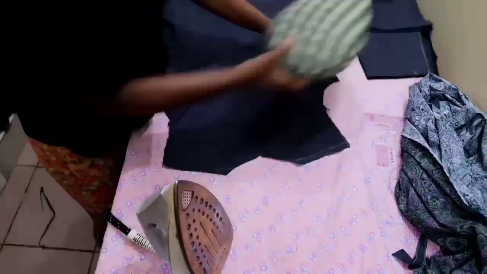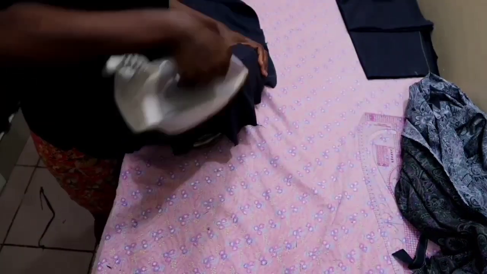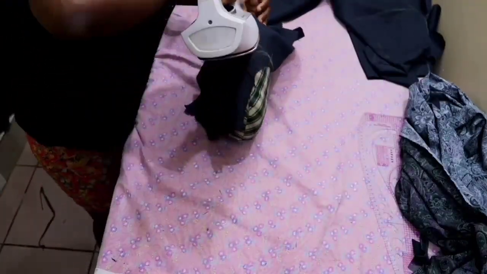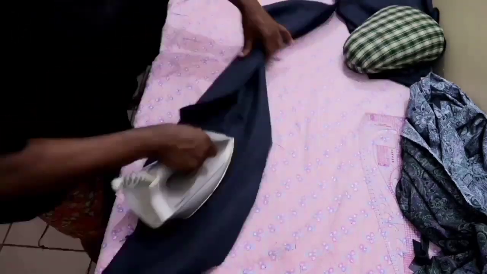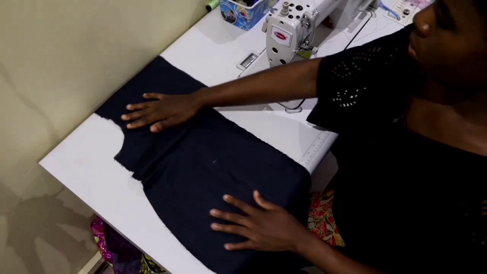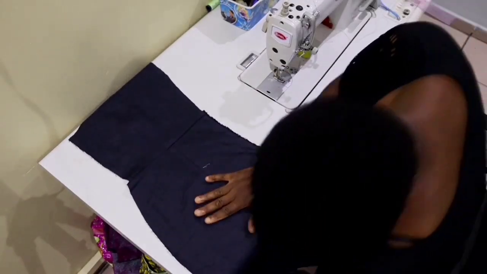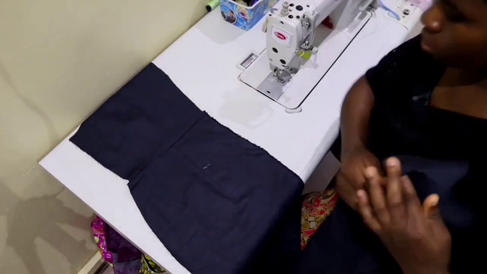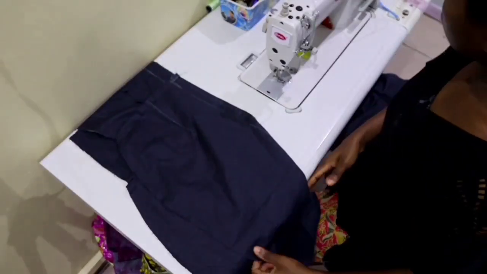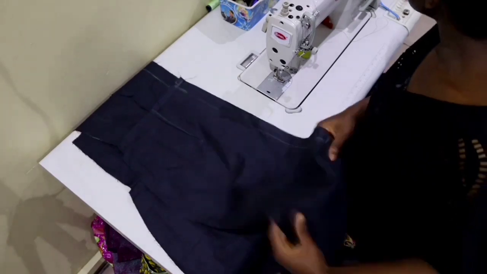So the next thing now is to iron your dress. You need to open the dart and then iron it using your tailor's arm. When you're done ironing and everything is flat, the next thing you want to do is to take the two back panels, match them on top of each other, right side facing each other.